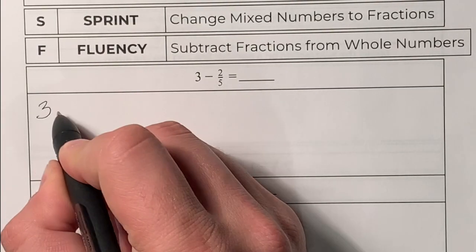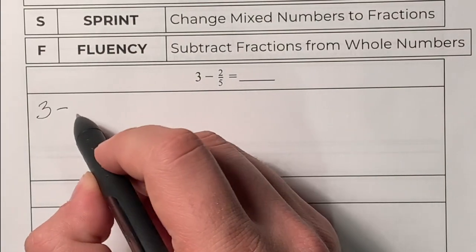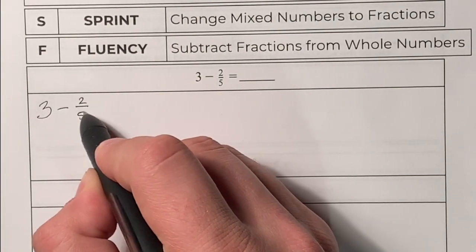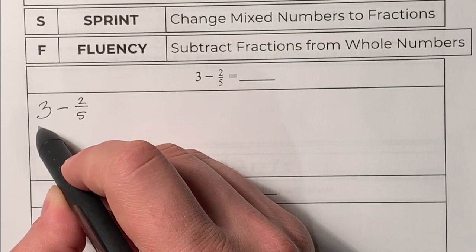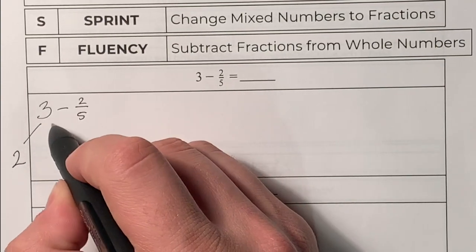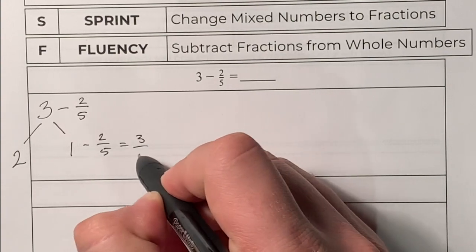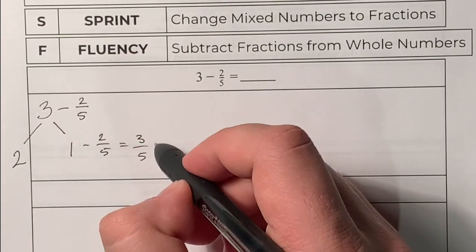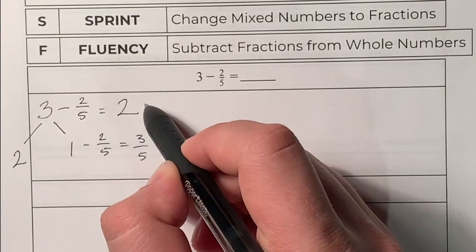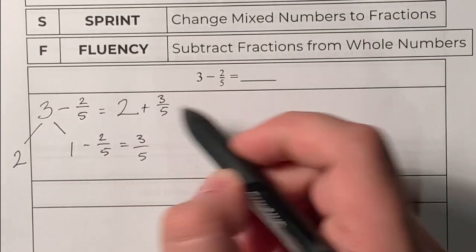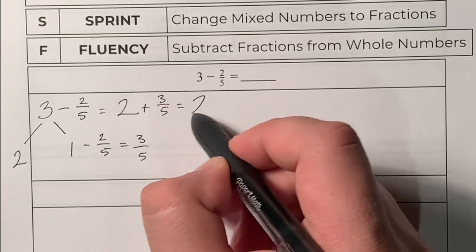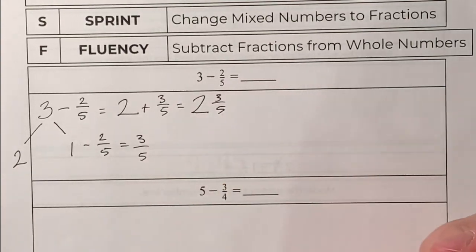Let's do that now. For our practice problems today, we're going to be reviewing how to subtract fractions from whole numbers. To start off with, we rewrite. I'm going to take out 1. I'm going to add the 2 back and add the 3/5 that I got from taking out the 1. I get 2 and 3/5.